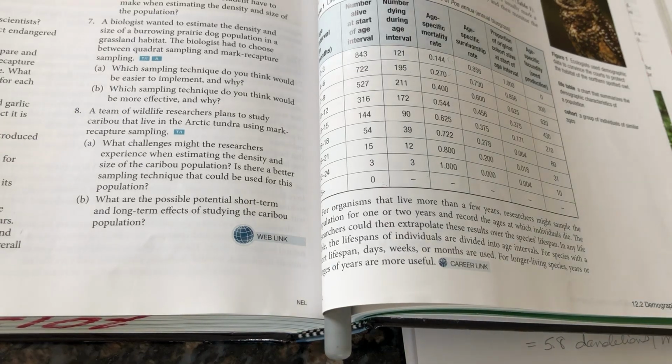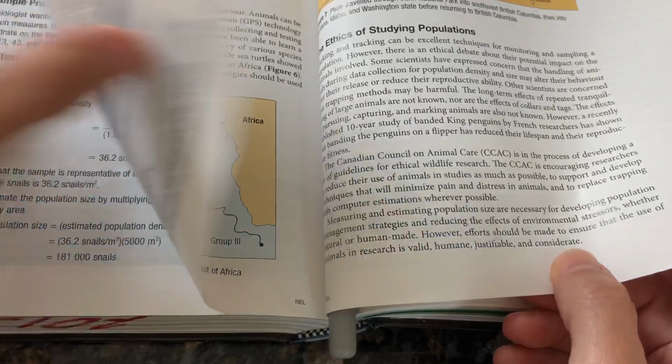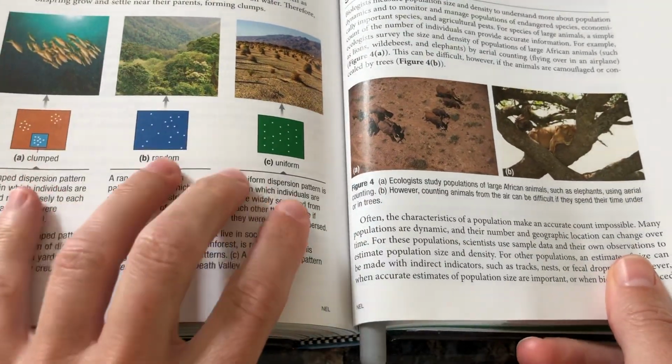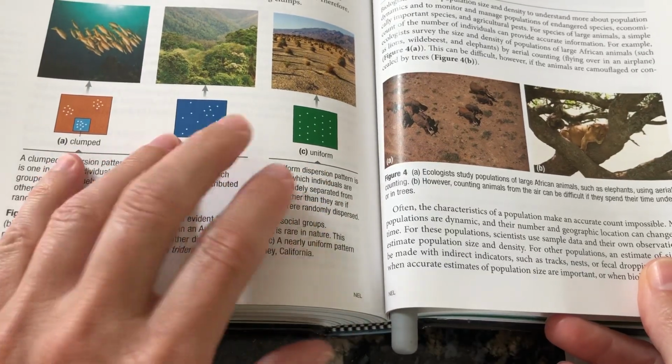Okay, guys, I'm going to take up the homework from the last couple of days. So in 12.1, you learned about dispersion. So there are three different types of dispersion. So this was one of the questions I asked you on LMS. What are the three types of dispersion?